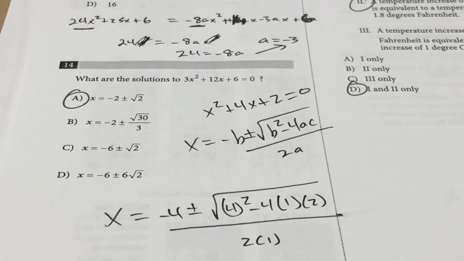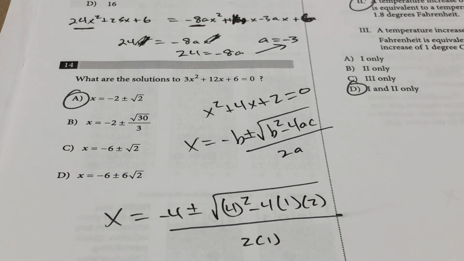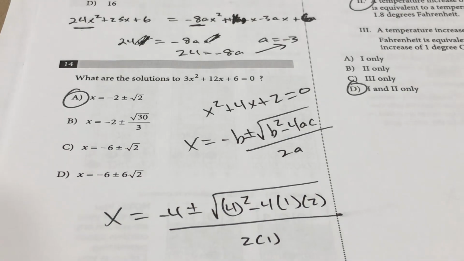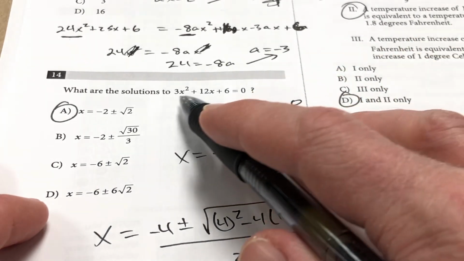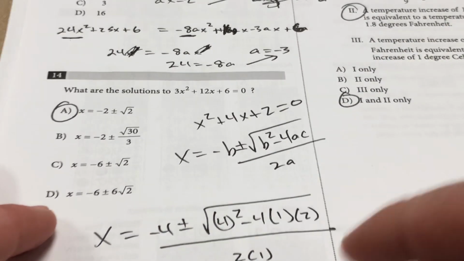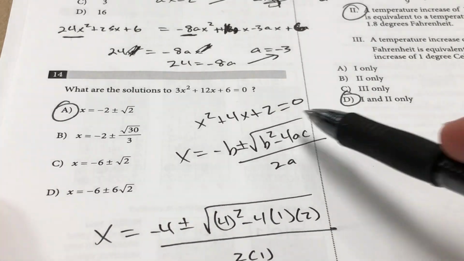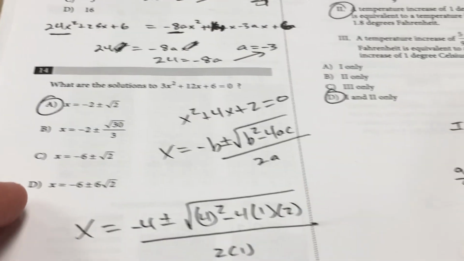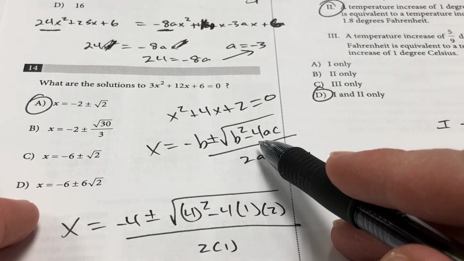Question 14, folks, quadratic formula, which unfortunately they don't give you. They give you a lot of stuff, maybe some stuff you don't need, but they don't give you the quadratic formula. So first off, divide everything by 3, because maybe you can't factor this. You can't. It multiplies to 2 and adds to 4, nothing. So you're going to have to remember this formula.